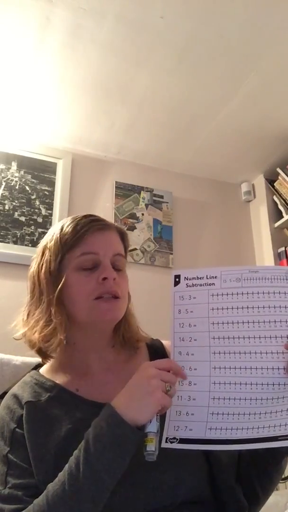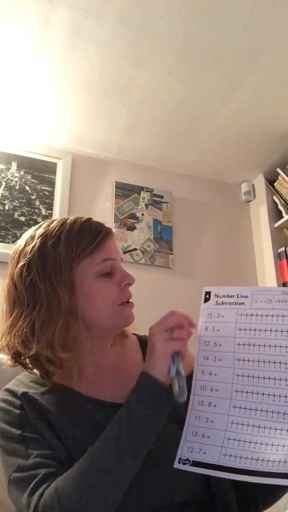Because remember, lots of the maths that we do are learning strategies that will help us when the maths gets more tricky. At the moment, the maths isn't really tricky. The numbers aren't really tricky. So that means we're just learning strategies to help us. So think about it. 15 subtract 3. Start with 15. Do your jumps backwards. And then find out your answer.